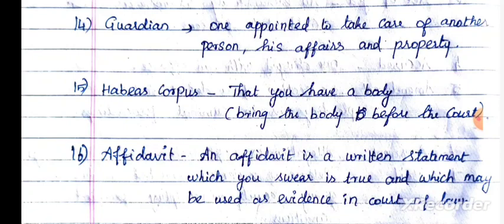Habeas corpus: that you have a body, bring the body before the court. So to plead any case, in any pleading, the body should be in the court, which means a full human being should be present in the court to argue.